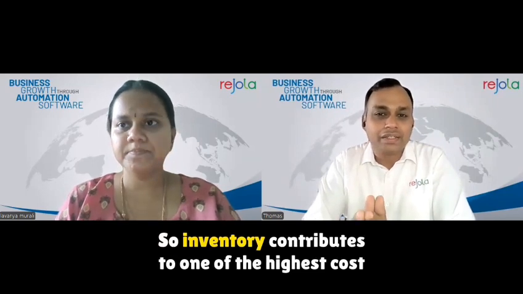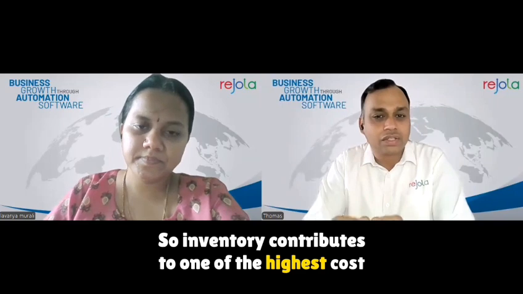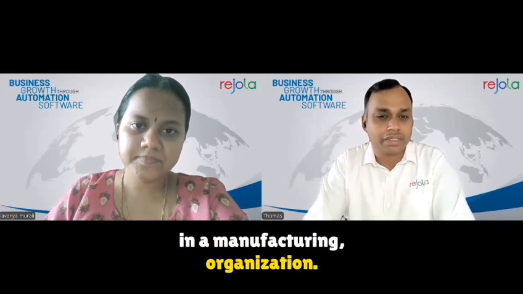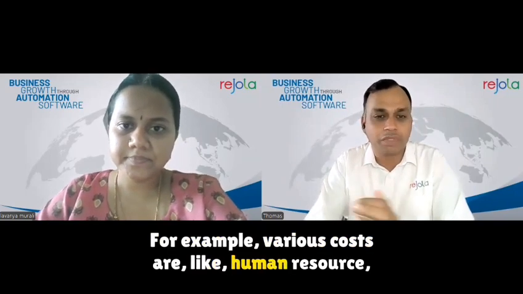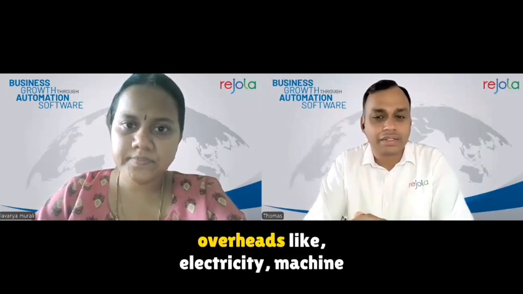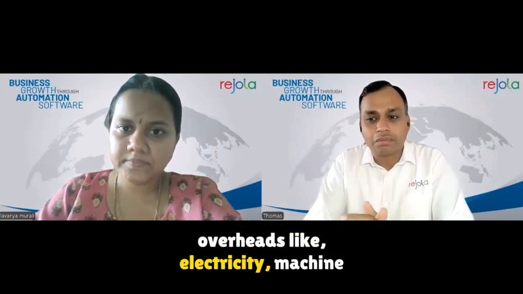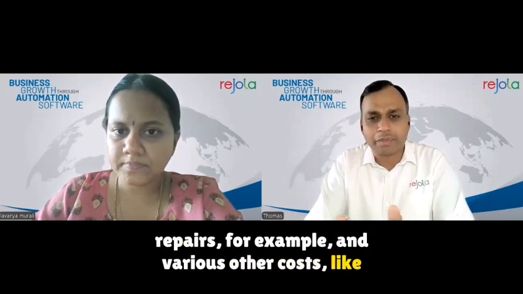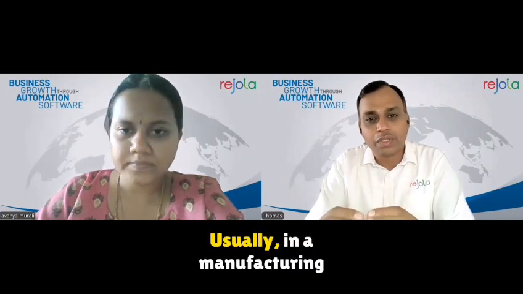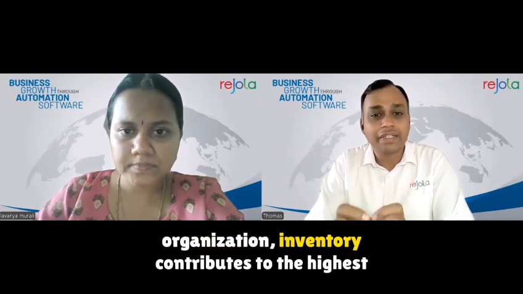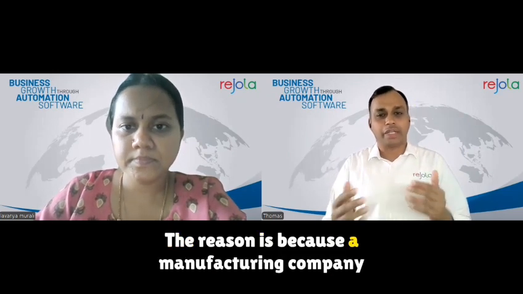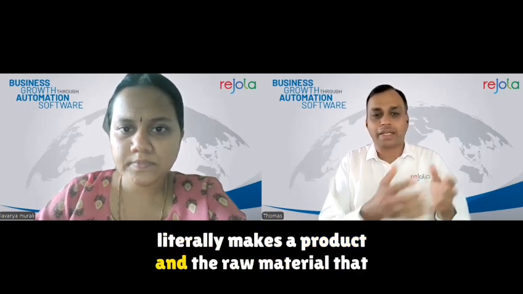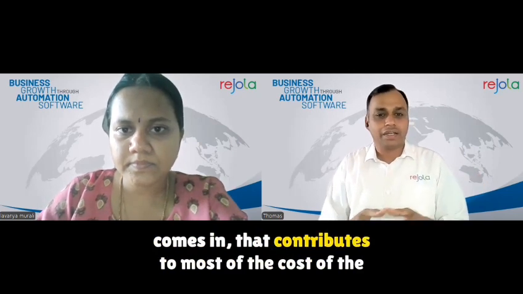So inventory contributes to one of the highest costs in a manufacturing organization. For example, various costs are like human resource, overheads like electricity, machine repairs, and various other costs like maybe marketing costs. Usually, in a manufacturing organization, inventory contributes to the highest cost. The reason is because a manufacturing company literally makes a product, and the raw material that comes in contributes to most of the cost of the organization.